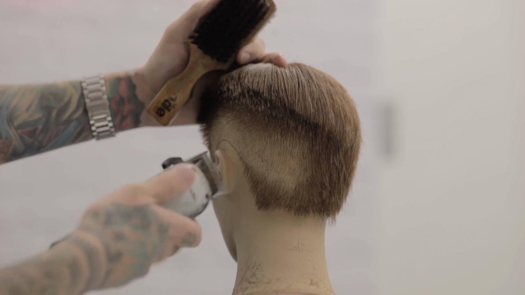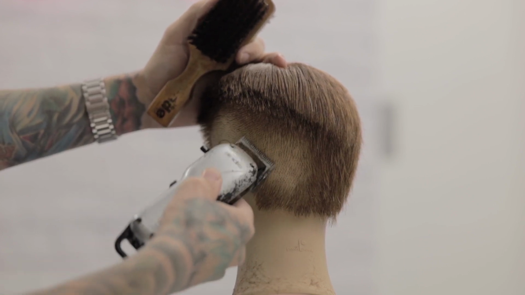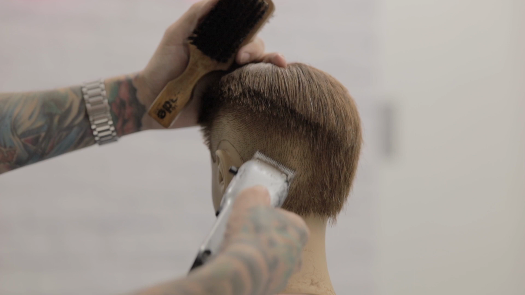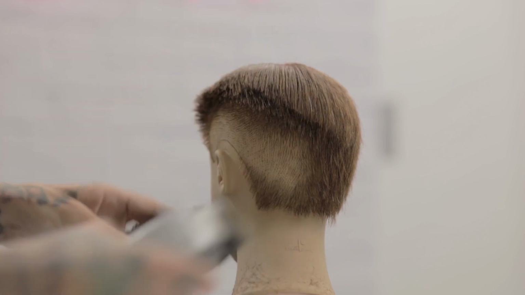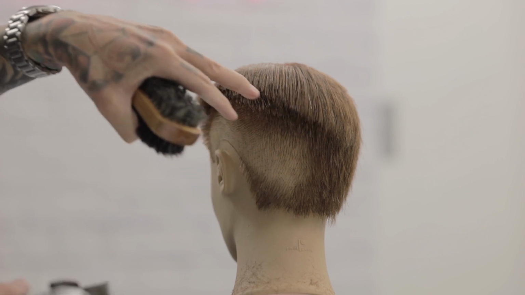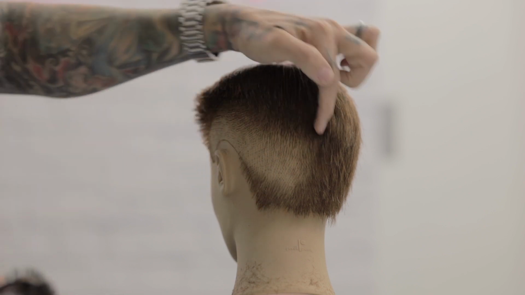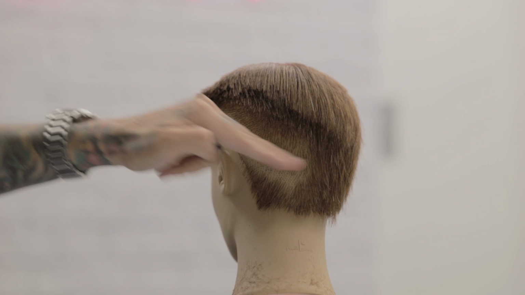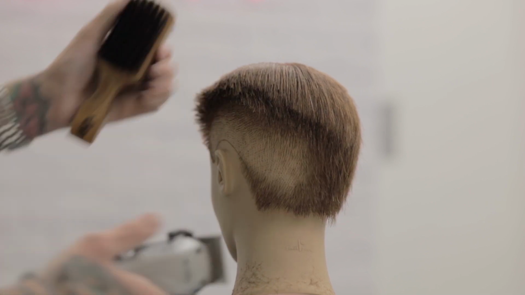That'll help me when I go back with my trimmer to see exactly where the more or less bald area starts. So this line, as you can tell, echoes the shape of this line. So I kept this first guide in mind all the way down, and I just blended to the shape of that guide.